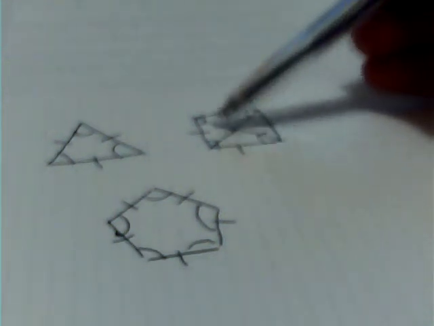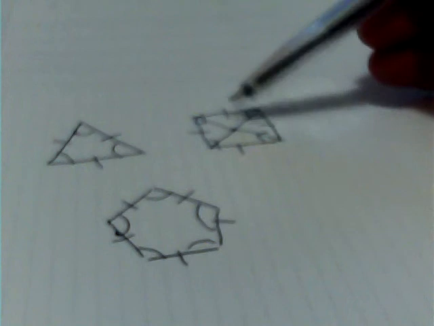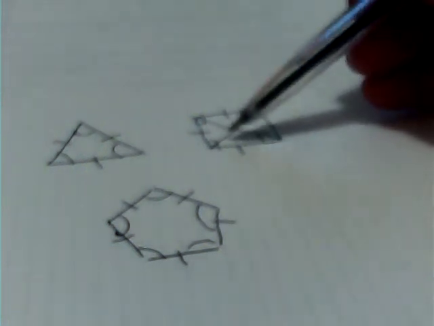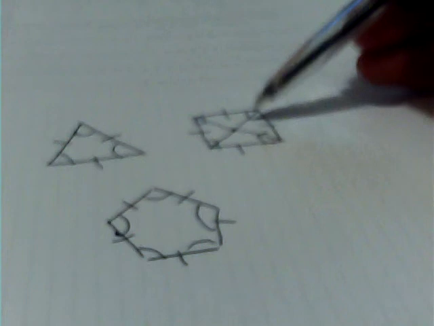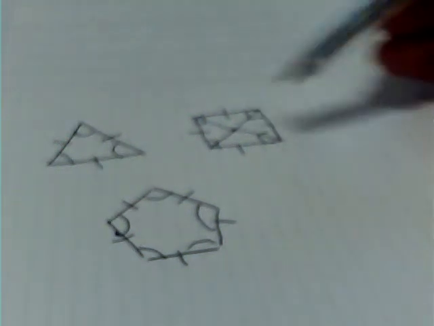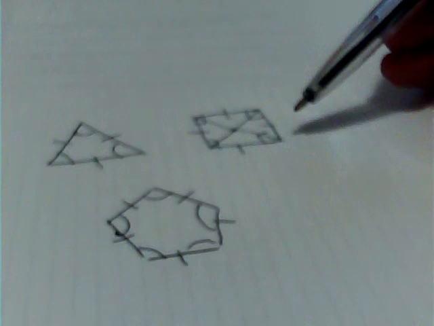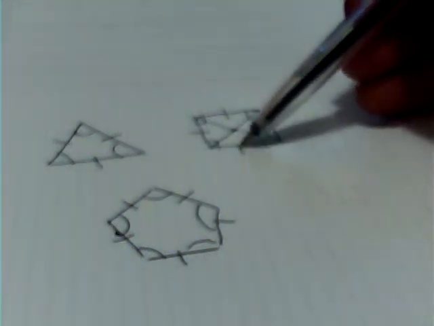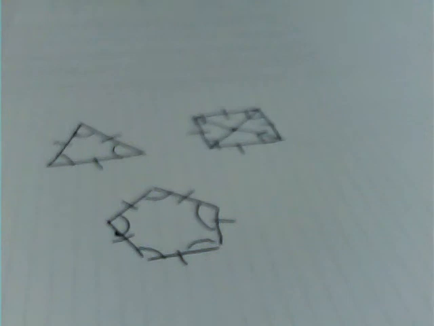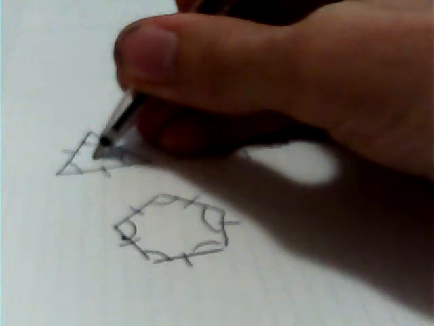The sides of each triangle are the same size, and so this triangle's side length is equal to this triangle's corresponding side length. This side length is equal to that side length. And the same applies for the angles. So basically the matching angles and the matching sides will be the same. We can do the same for the other shapes.